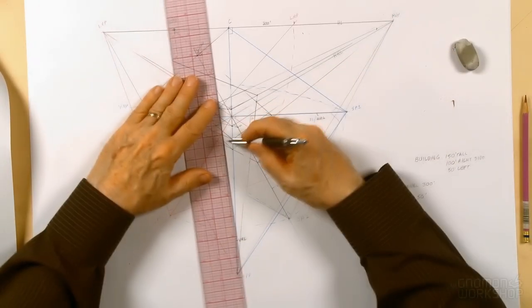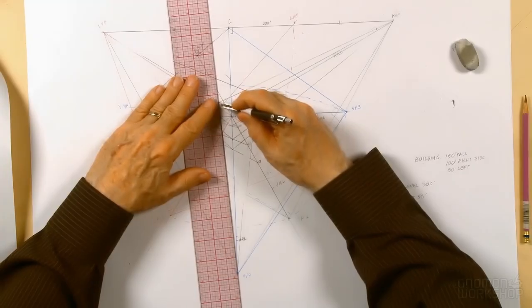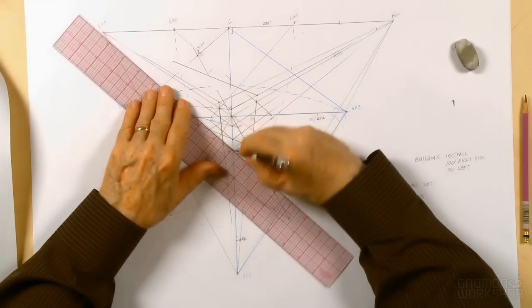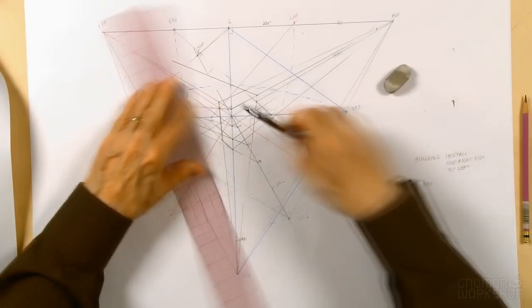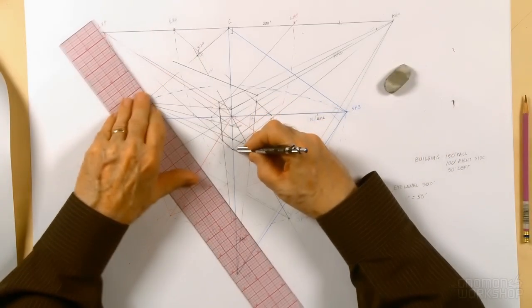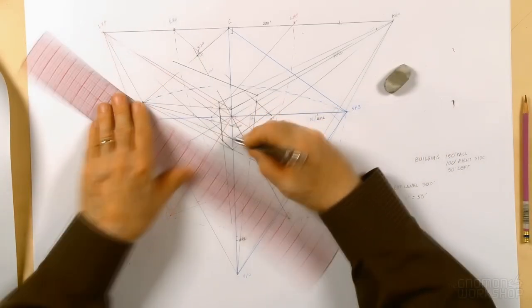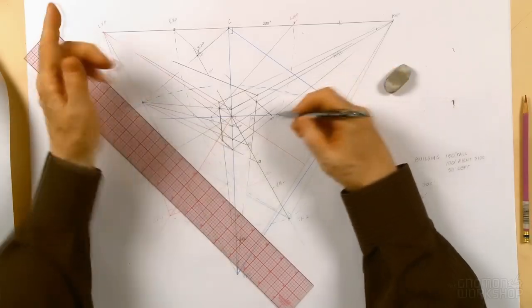Okay. So you see then, I have a properly foreshortened. By the way, it's sometimes easy to mistake which line is the bottom of the building. Don't mix the measuring lines up with the actual object lines. Let's do one more thing.